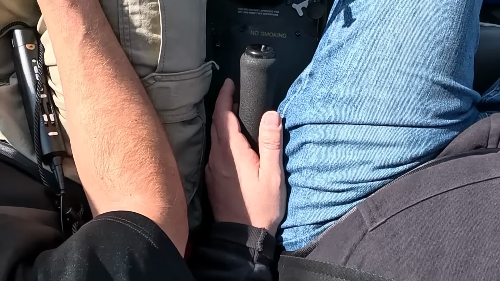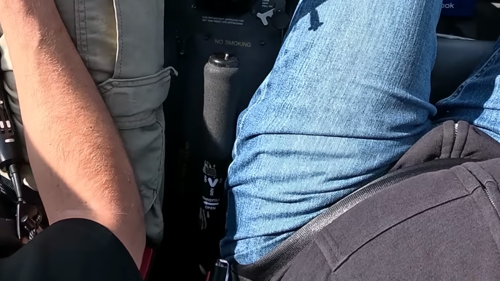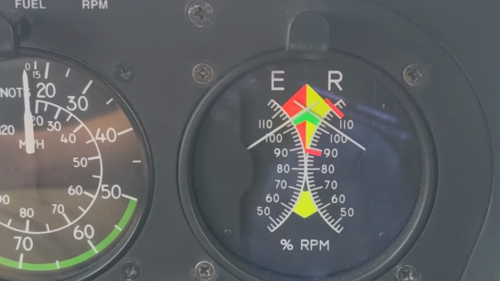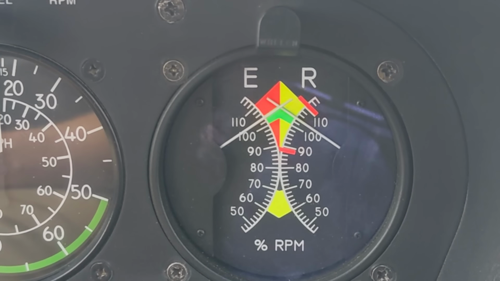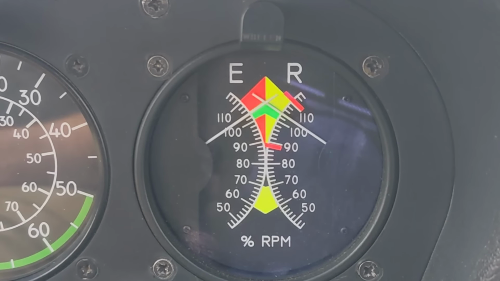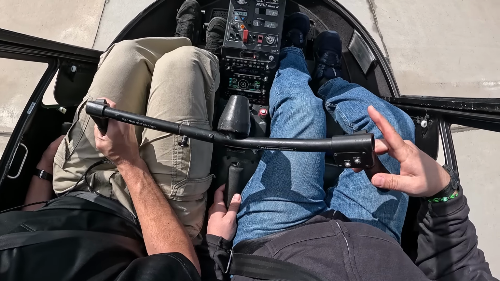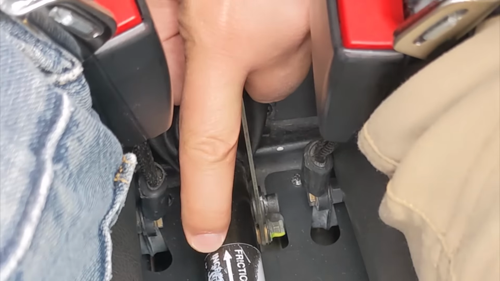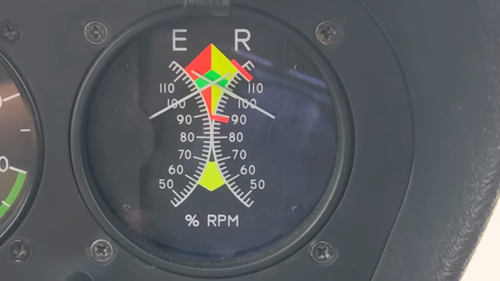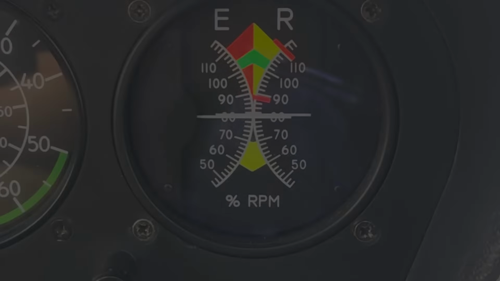Whatever you do, don't let go of the collective in a hover or when you're at full flight RPM on the ground with the friction off. So if needed, ask the instructor to take the controls, or if you're flying solo, set the helicopter down, apply the collective friction and or reduce RPM before letting go of the collective.